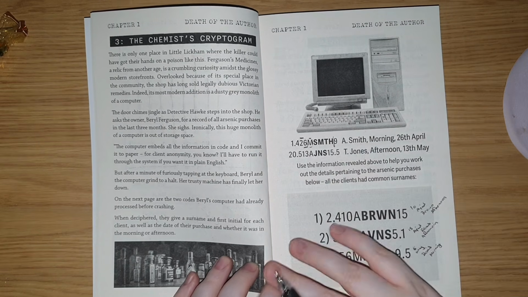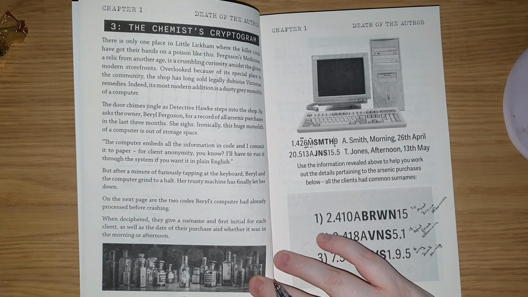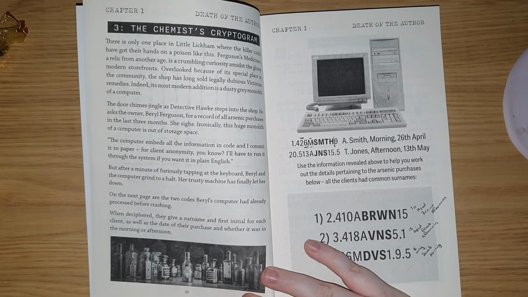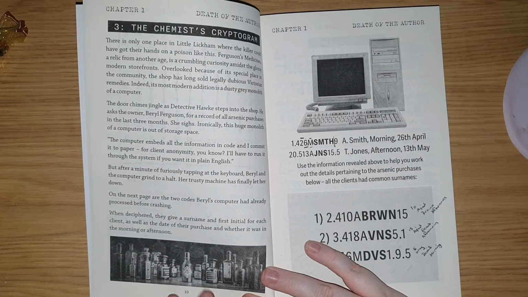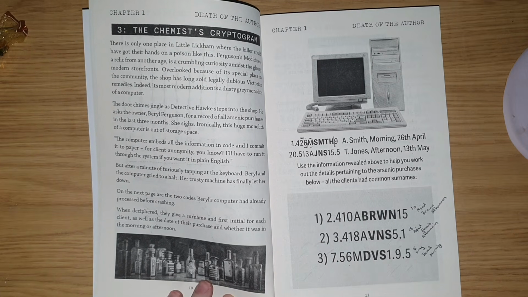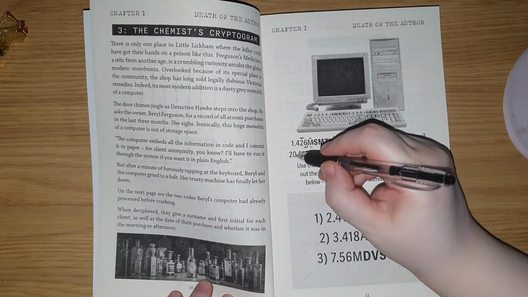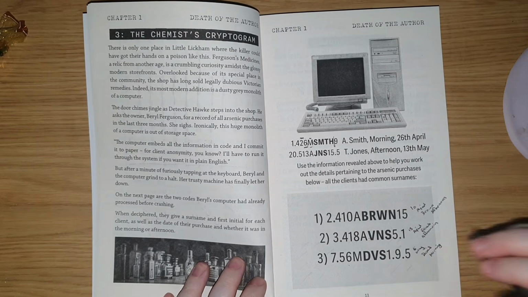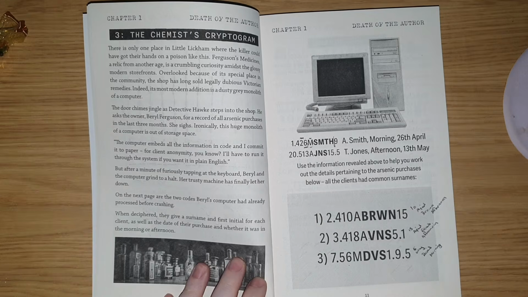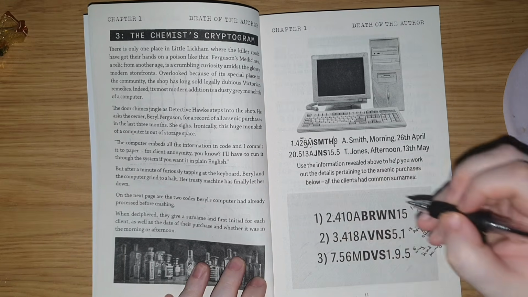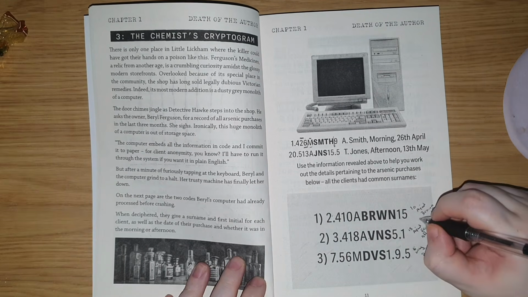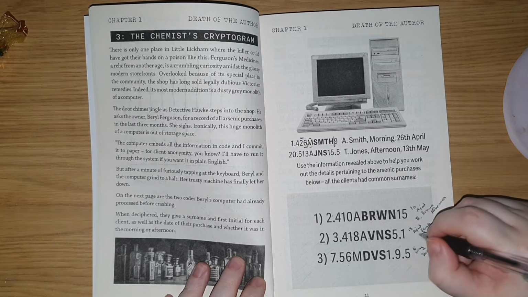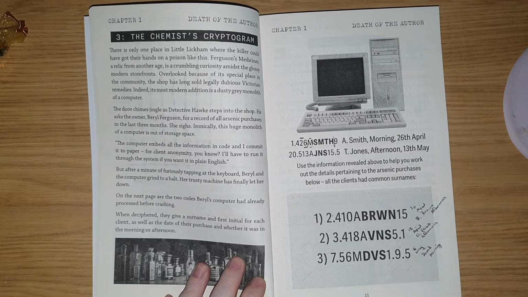A1. Yes, the number at the beginning is the letter of the alphabet that the name starts with. So this is 2 here, so A, B. So this is B Brown. A, B, C. C Evans.